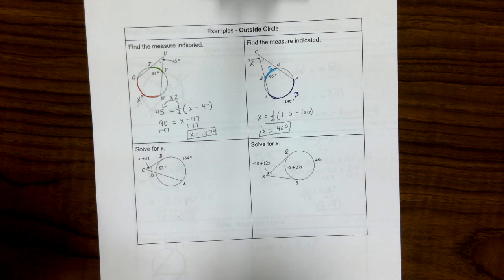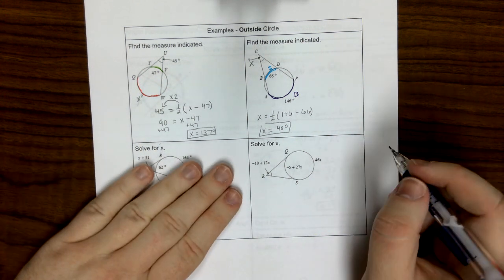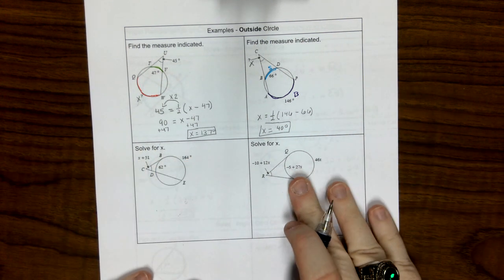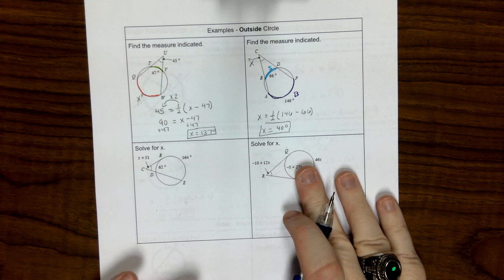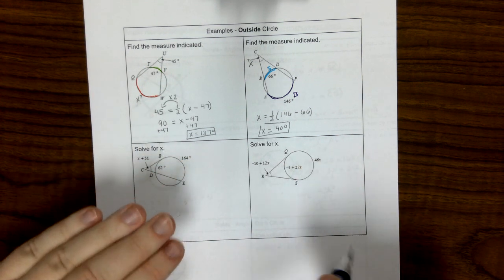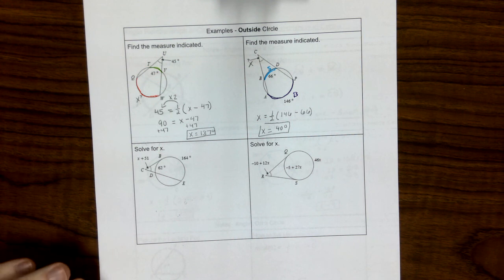Okay, so now we have some equations. This equation's easy. This one is the tricky one. Now I'm going to show you what you do for the tricky one. This one should be relatively straightforward.